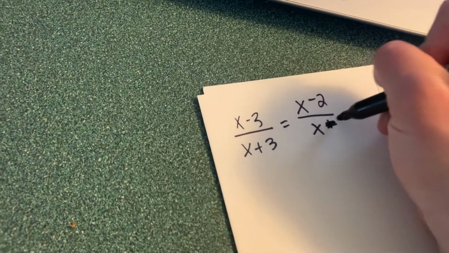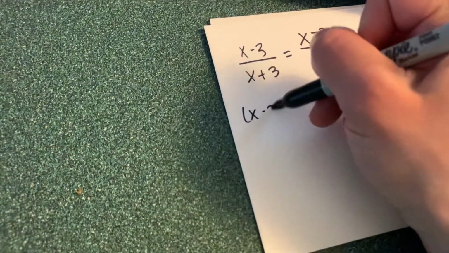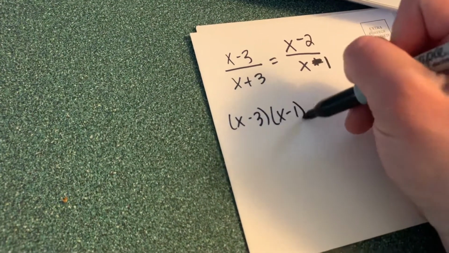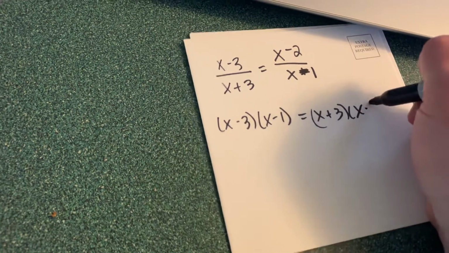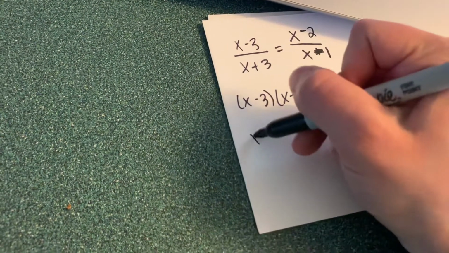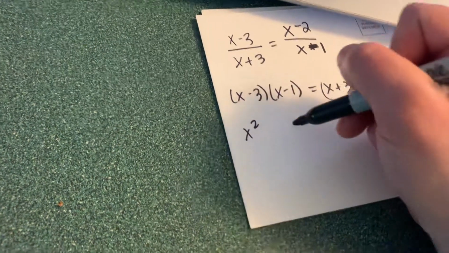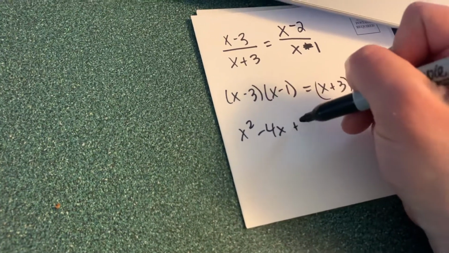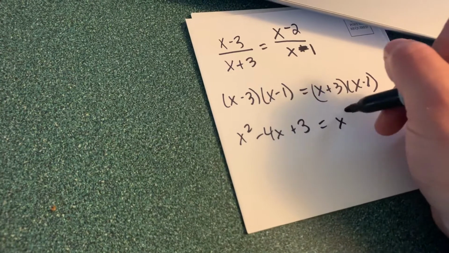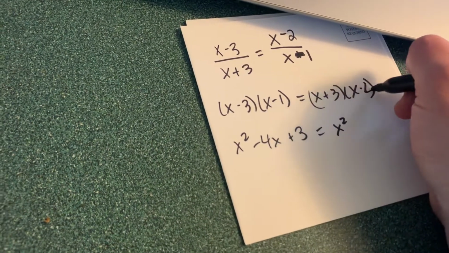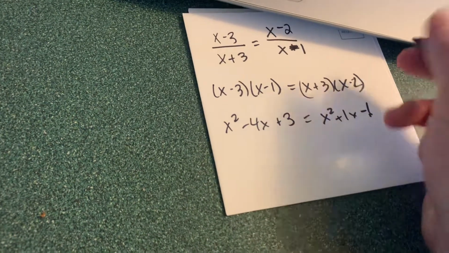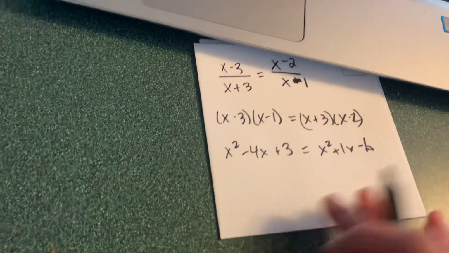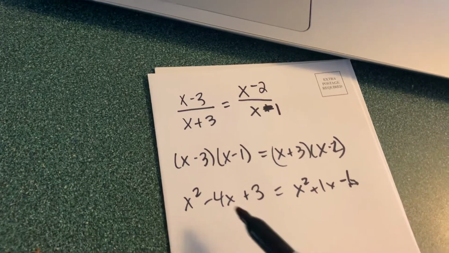Oops, just do minus. And then you just cross multiply. When you cross multiply, you're actually getting a quadratic equaling a quadratic. So you're getting x squared minus 3x minus 1x is minus 4x plus 3 equals x squared plus 3x minus 2x, which is 1x minus 6. Sorry, I'm writing one-handed. The x squareds will cancel.